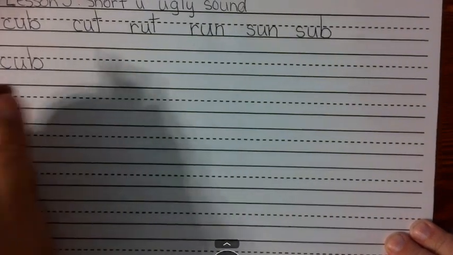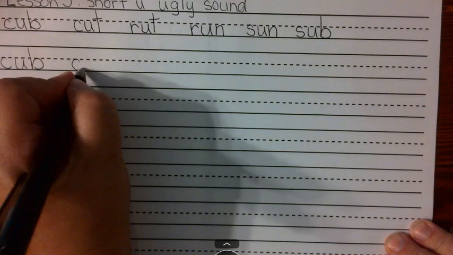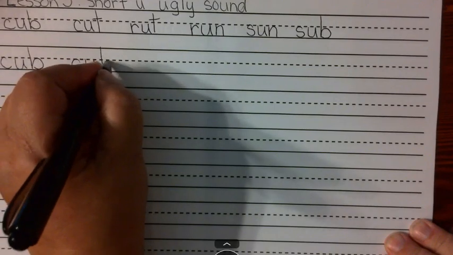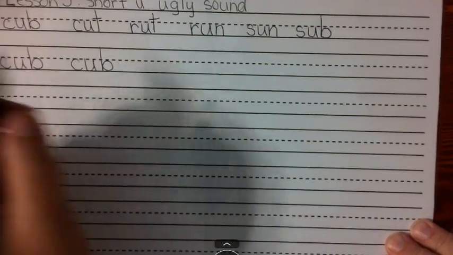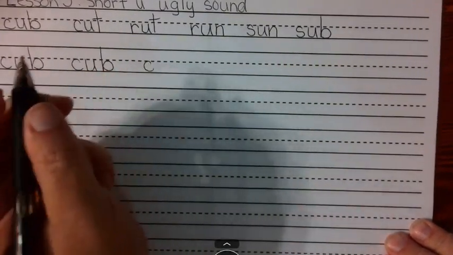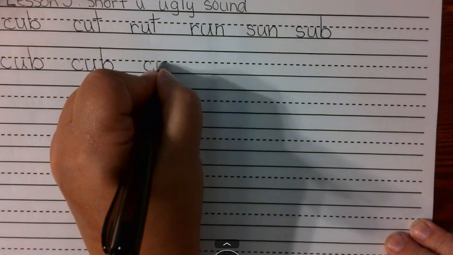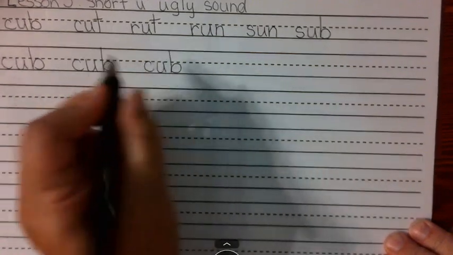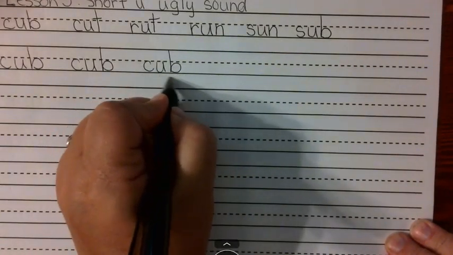Leave a space. C steals the K sound. Short U ugly sound. Bubbly B. Cub.